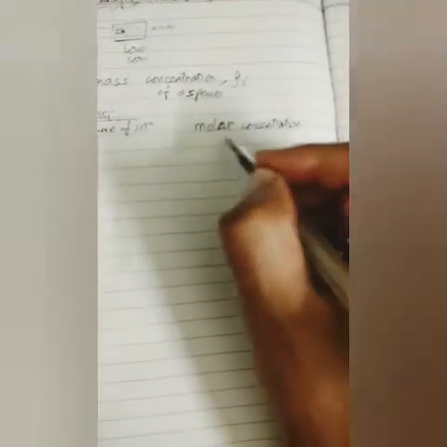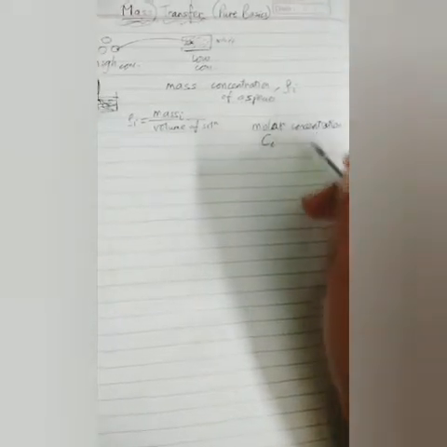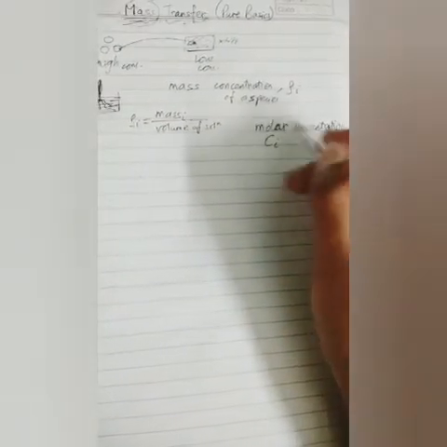In a similar way, we can take mole concentration or molar concentration, which we could denote by Ci for species i. So these are two ways we can analyze or quantify the mass movement.